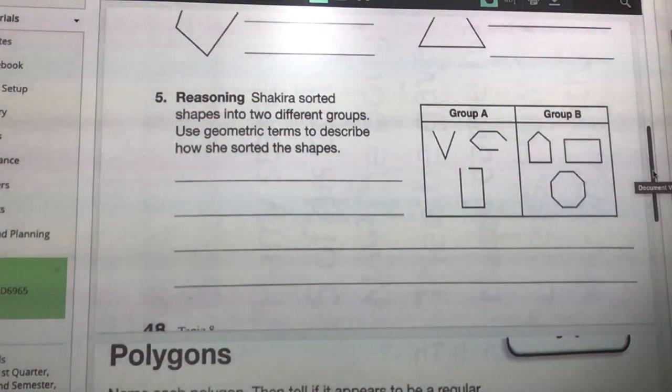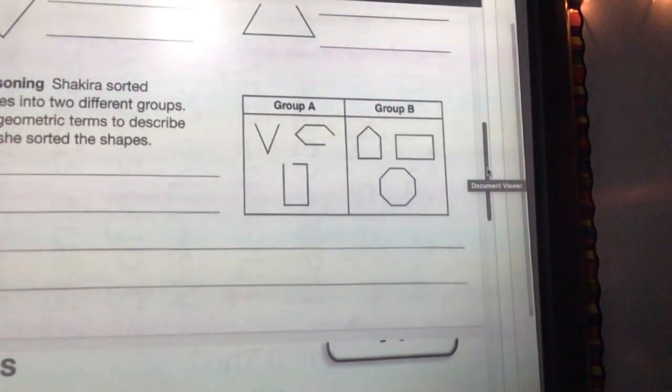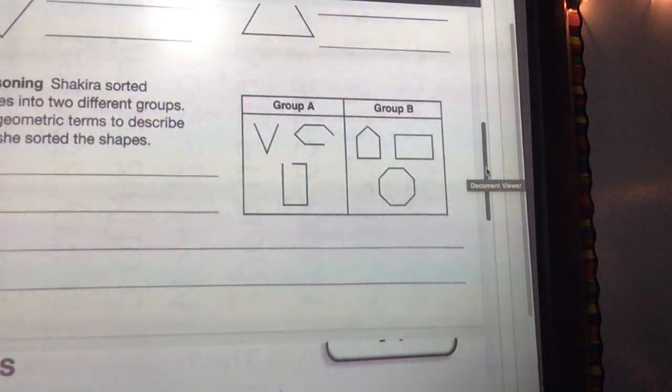All right, look at Group A and Group B here. We have 2 different sets of polygons here. Or maybe not polygons, I don't know. They're grouped though. There's Group A and Group B. Tell me about Group A. What is Group A? Mason, what is Group A?